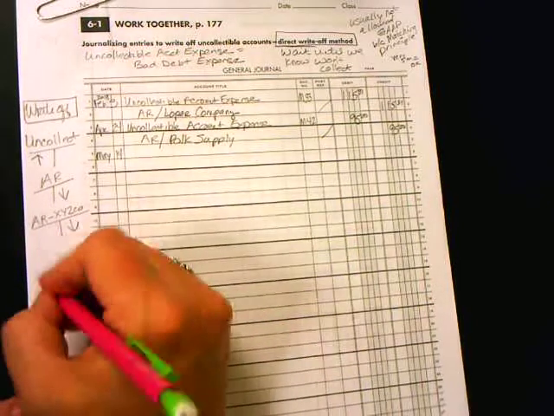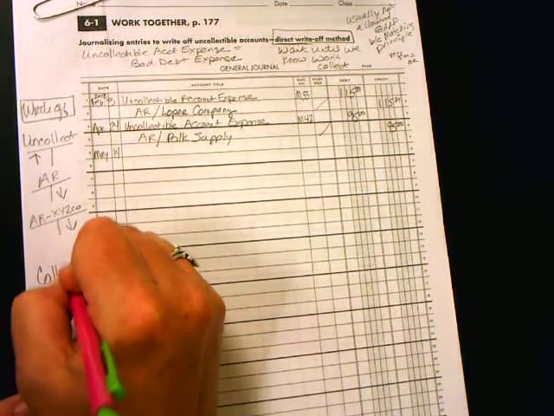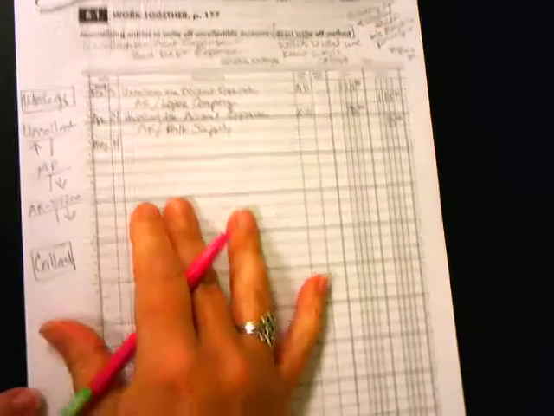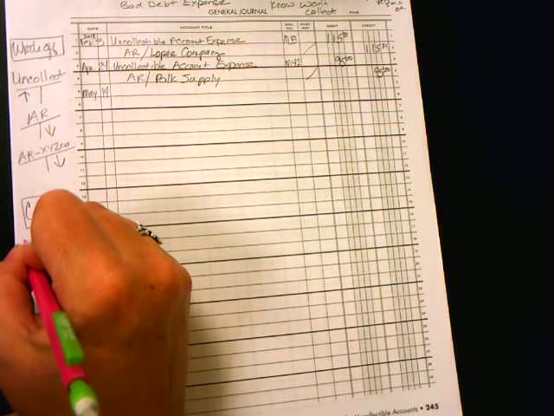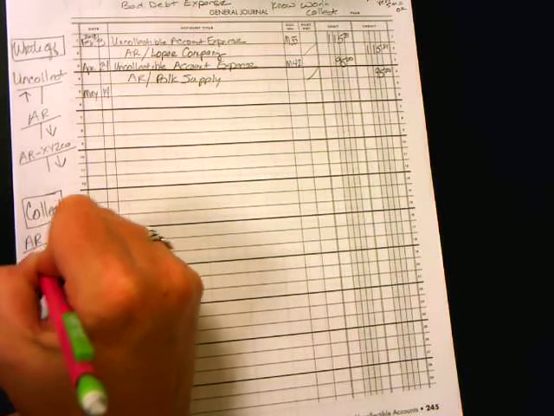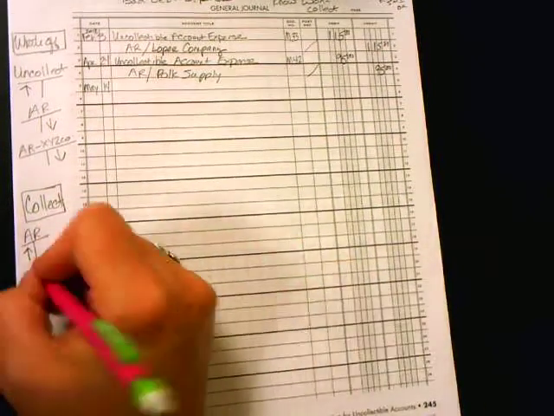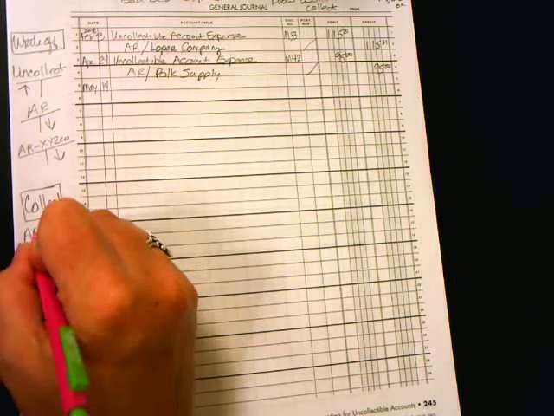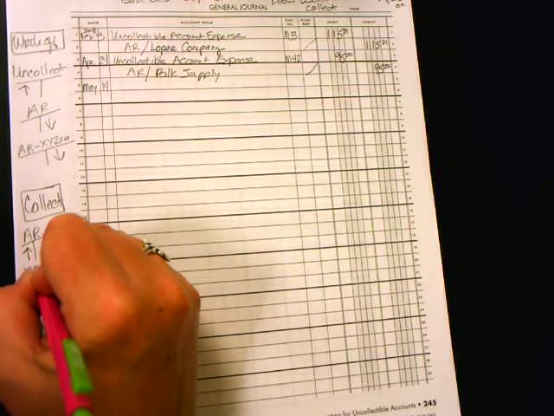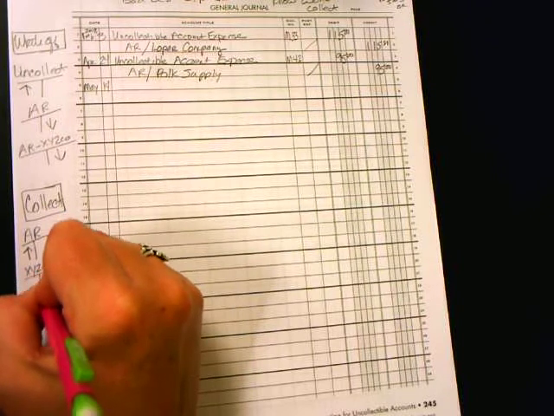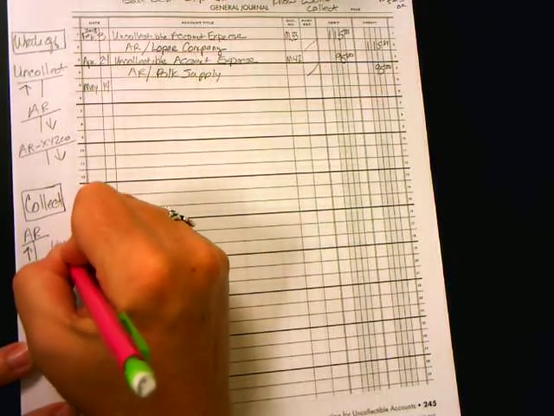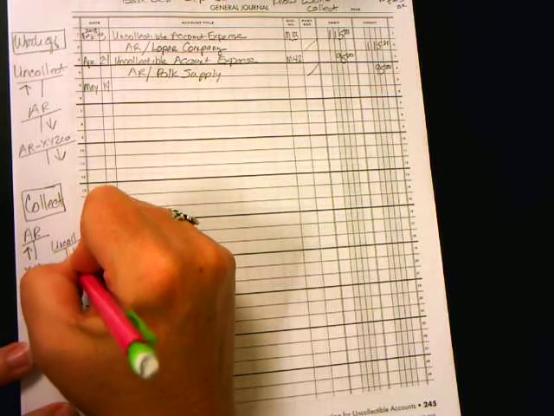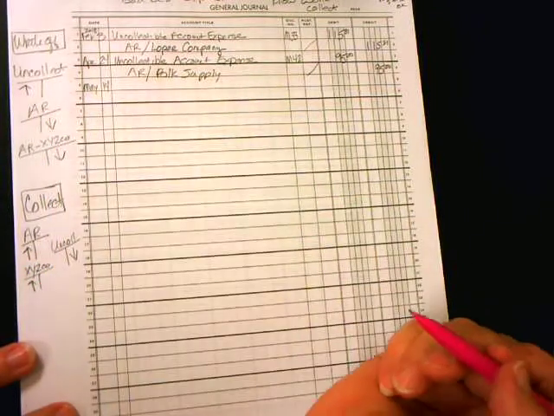Okay, so when we collect, first off, we're going to reverse what we did. So our accounts receivable will go back up. We'll put that money back into the accounts receivable for the general and for the company. And we'll reduce the uncollectible expense. Okay, so that's just reversing what we did up here.